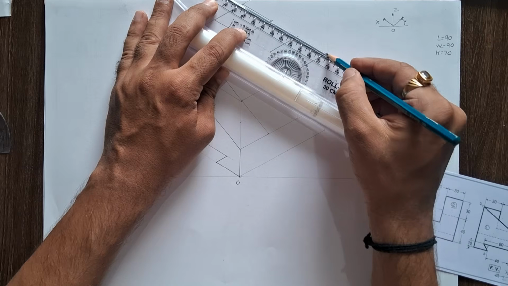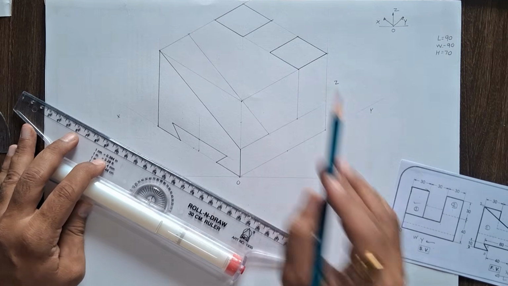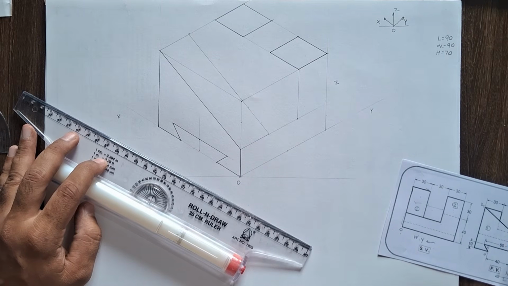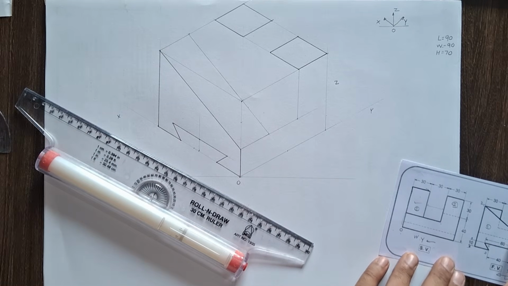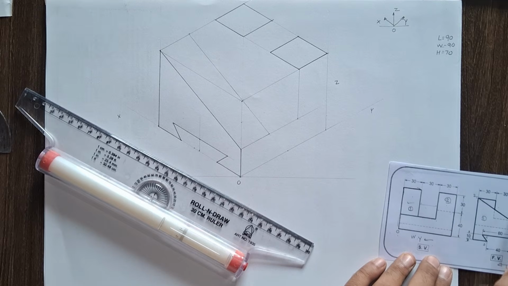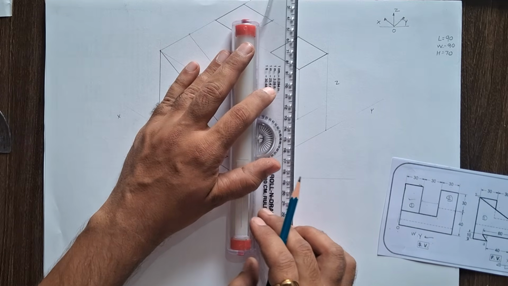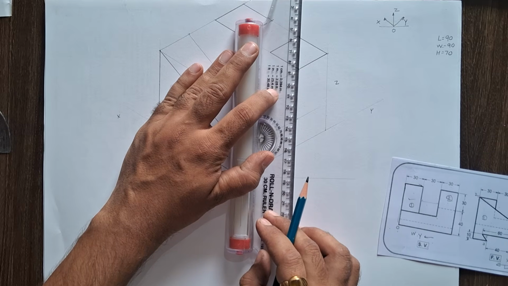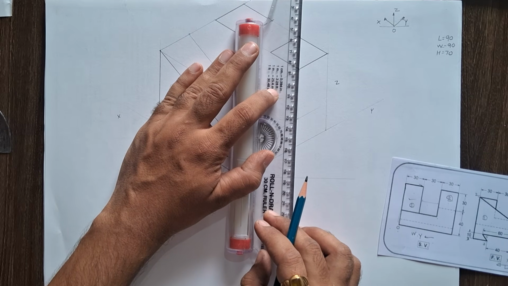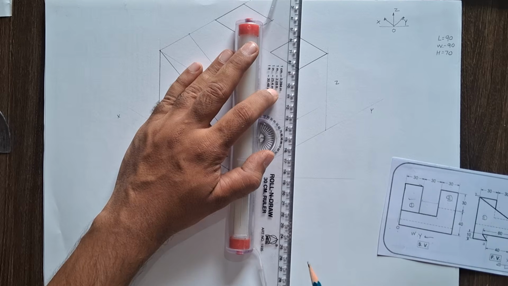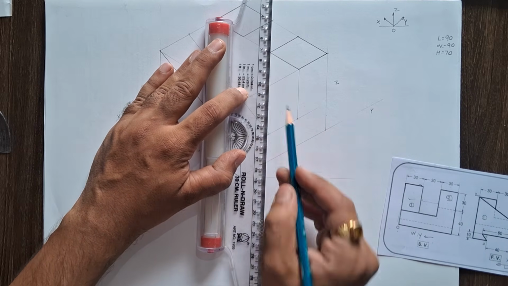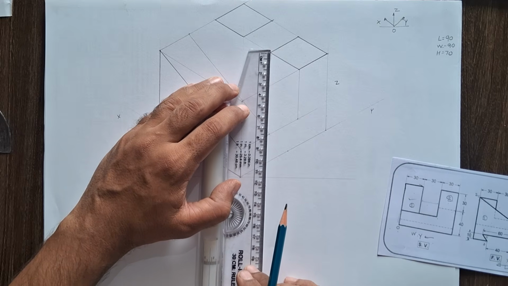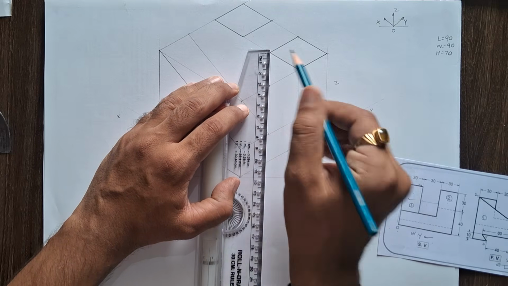Friends, you can see here we have completed the top view. In the top view we get the two squares, and the height of this profile is given as 30 mm. This vertical edge height is 30 mm. Now from this point, adjust the ruler along the z axis and draw the vertical line. The height of this vertical line is 30 mm.